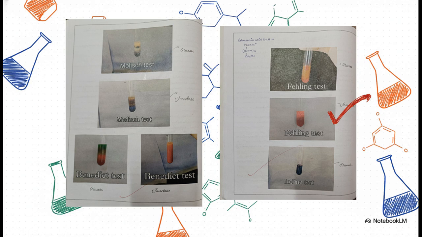Both Benedict's and Fehling's tests show this red color. Now you might be wondering, wait, both glucose and fructose give a positive result? Yes, even though fructose is a ketose and doesn't have an aldehyde, the alkaline medium of the test actually causes it to rearrange itself into an oxidizable form, so it still triggers that exact same red flag.